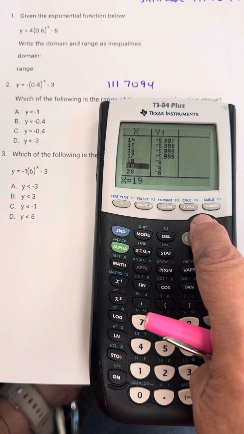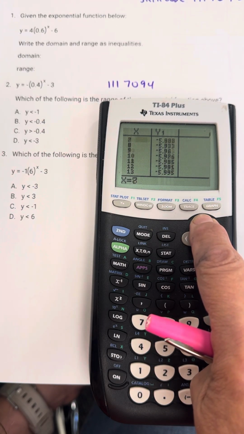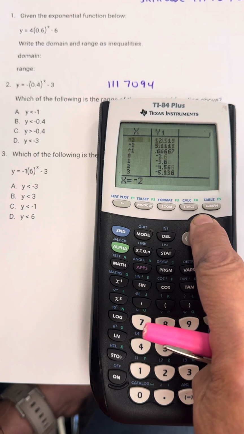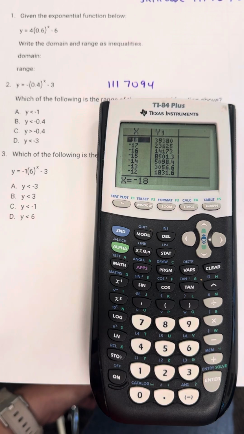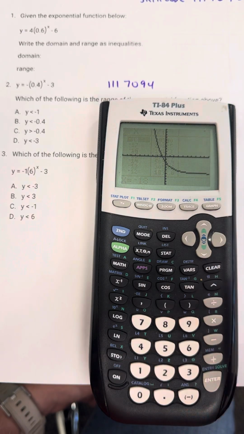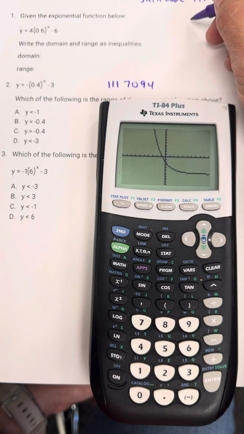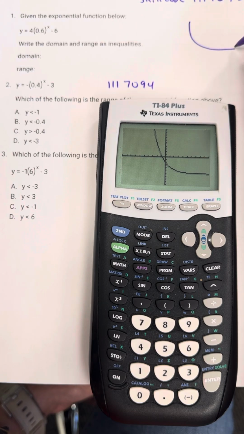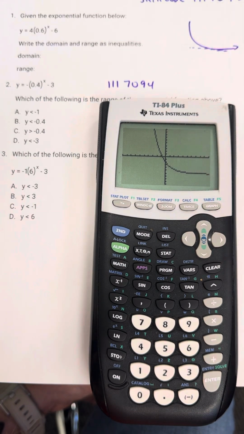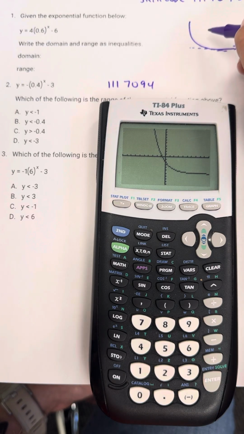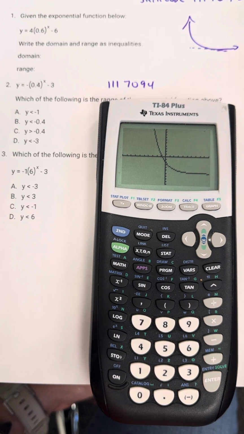Now on the x side, I can continue to go both up and down, and I will always have an x. So your sketch is going to plateau here at the -6, and it's going to continue to rise.